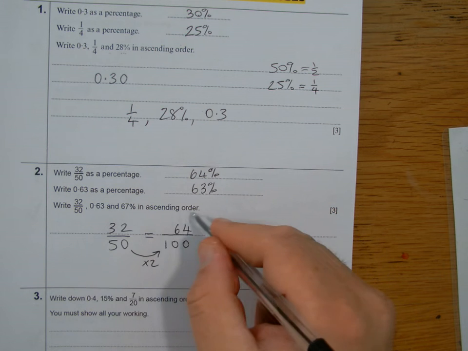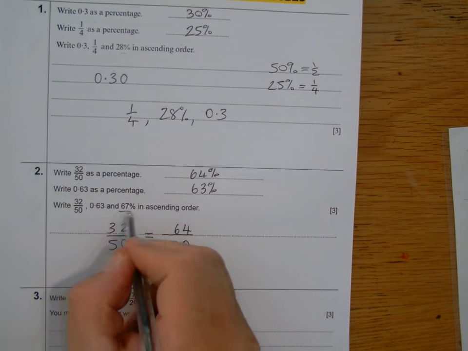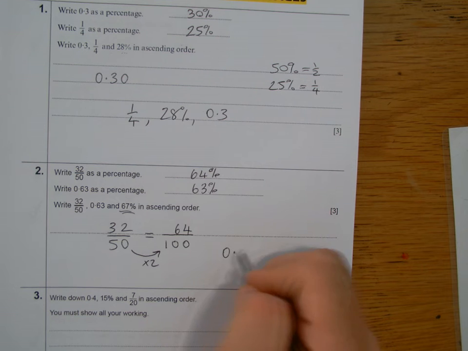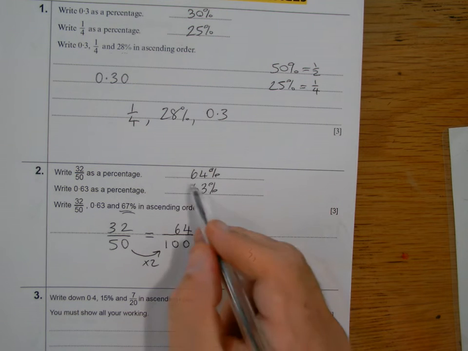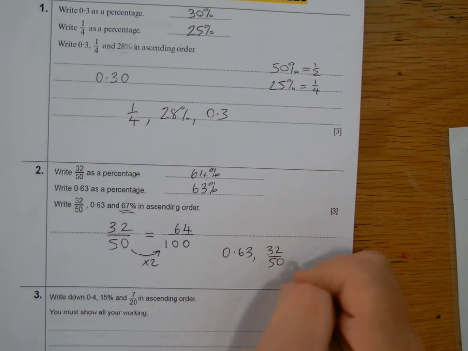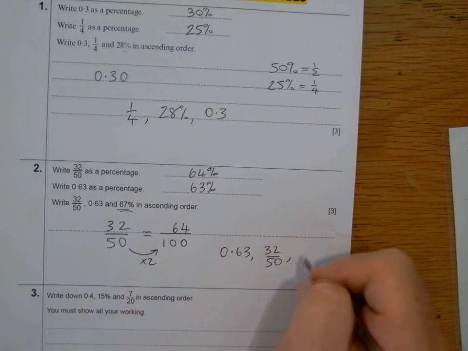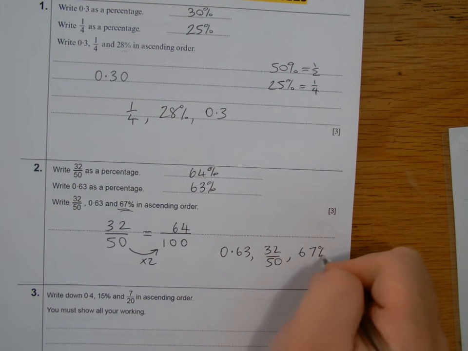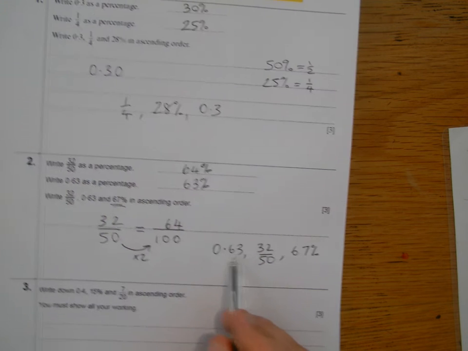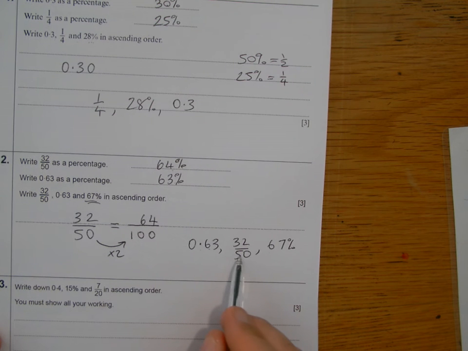So then putting in ascending order, when you compare it to 67%, the lowest is 63%, which is 0.63. Then you've got your 64%, which is the fraction. And then you've got your 67%. Okay? Now you might be wondering, do I have to put them like this? Can I write it as 63%, then 64% and 67%? And of course you can. You can do that if you prefer.